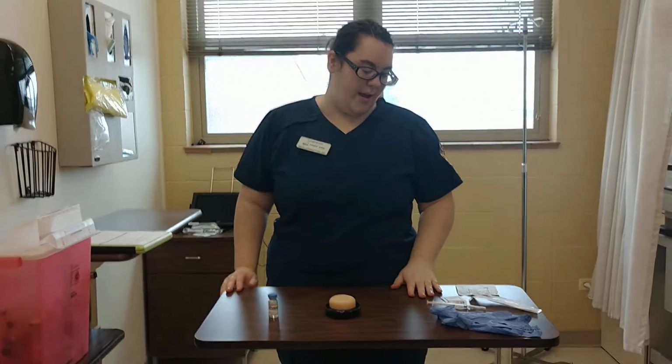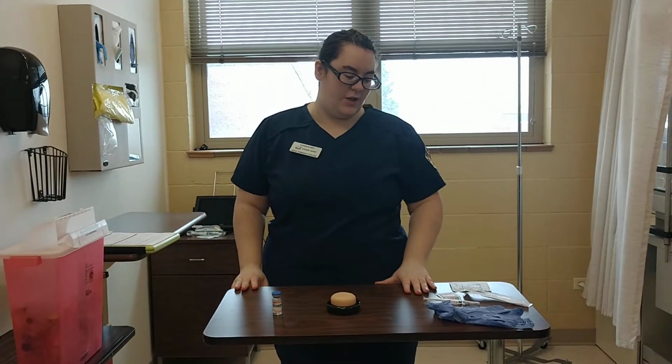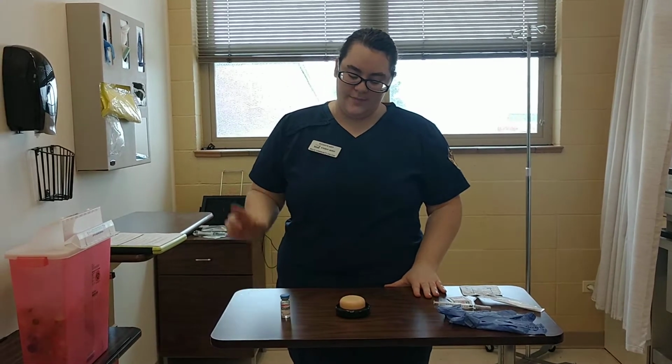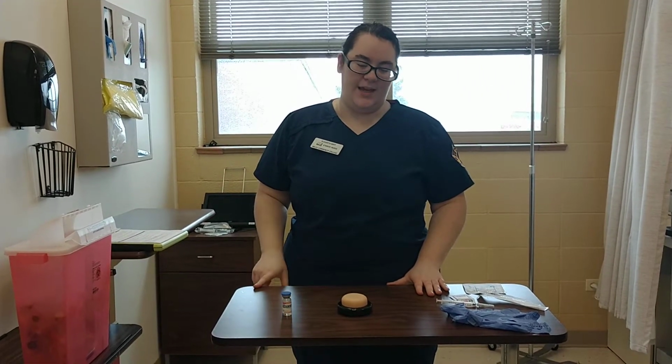Alright, we're going to be doing an intradermal medication today. First I'm going to gather all my supplies, make sure I have a 1 ml syringe with a 27 gauge needle. I'm going to administer medication via the 6 rights, and the 6 rights are the right dose, the right time, the right route, the right person, right medication, and right documentation.